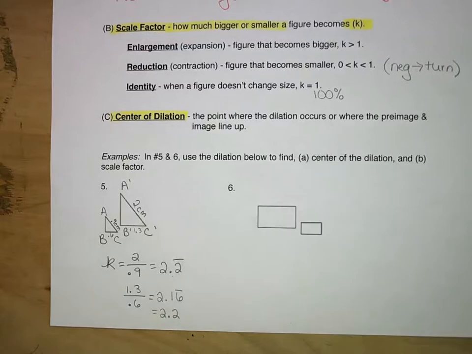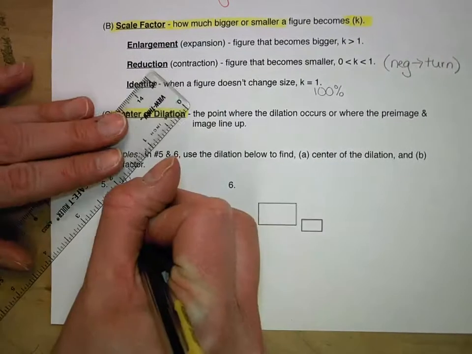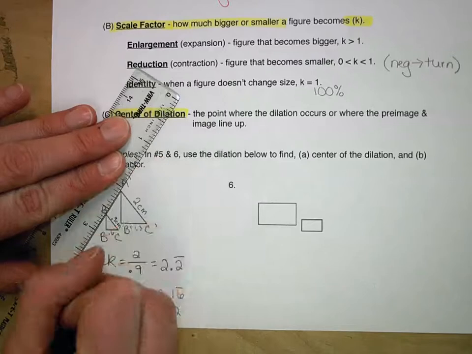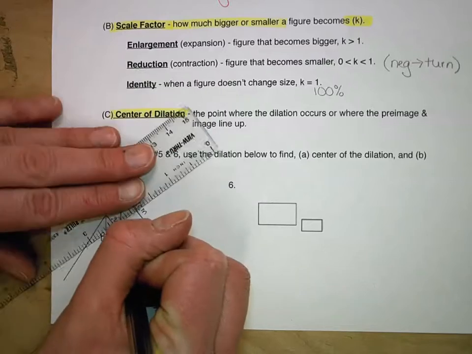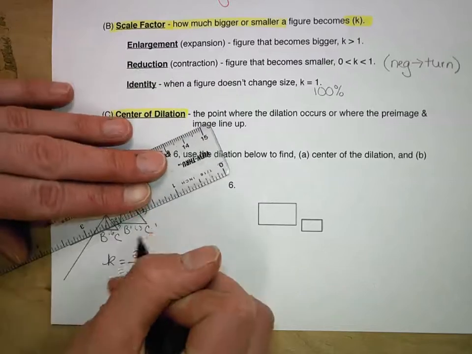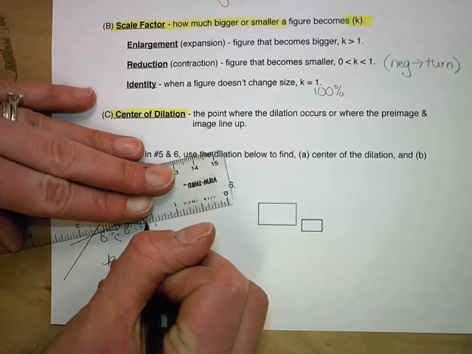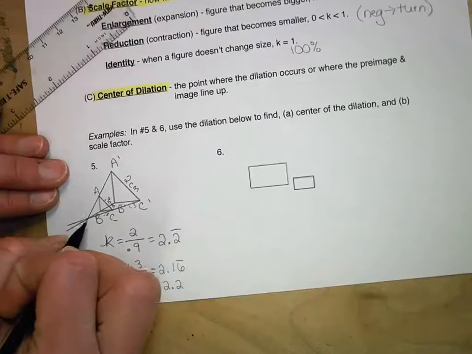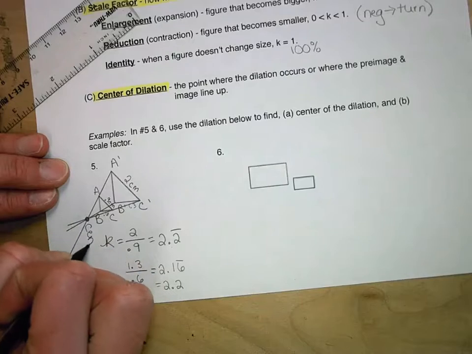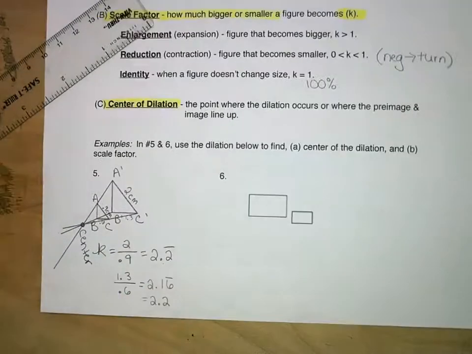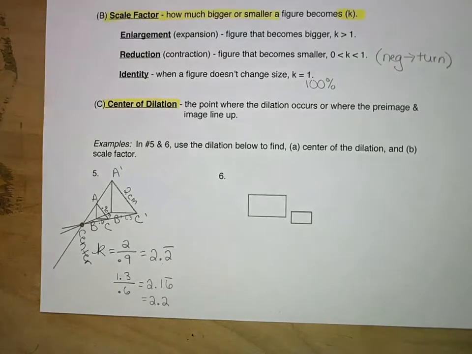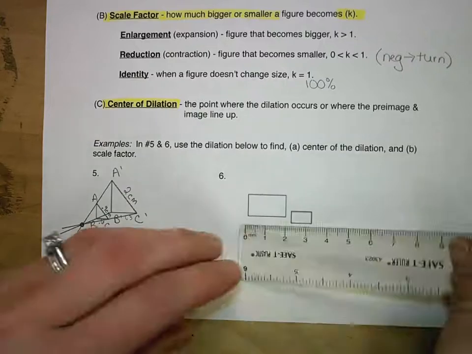To find the center, you simply connect the points. And what you should notice is they will all go through the same point, and that's the center. So why don't you go ahead and pause it here and try number 6. Alright, hopefully you tried number 6. Let me quickly work it out here.